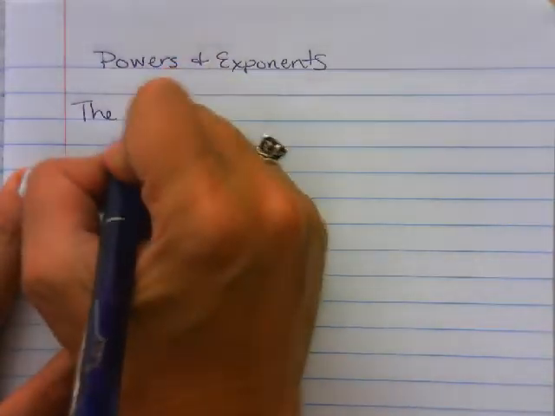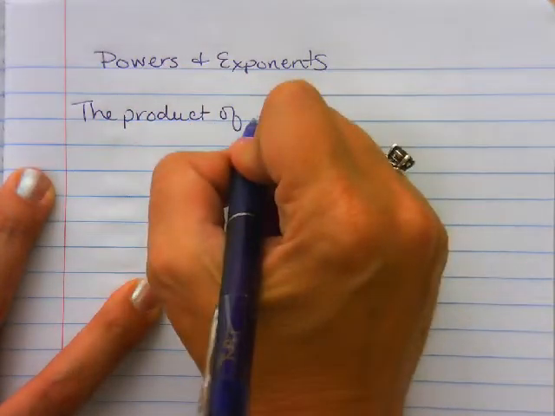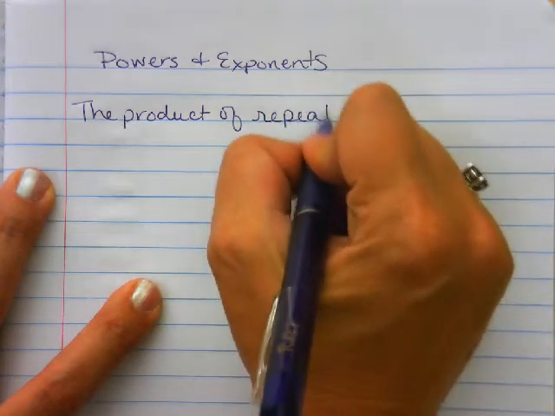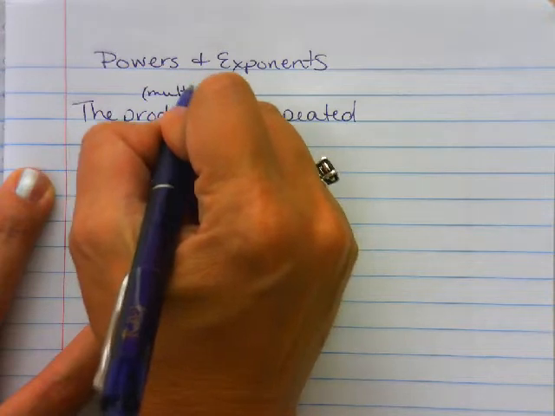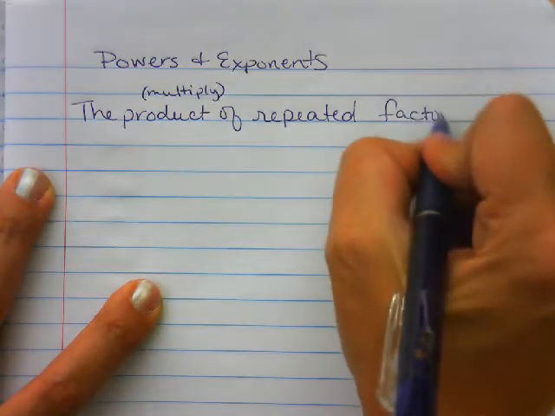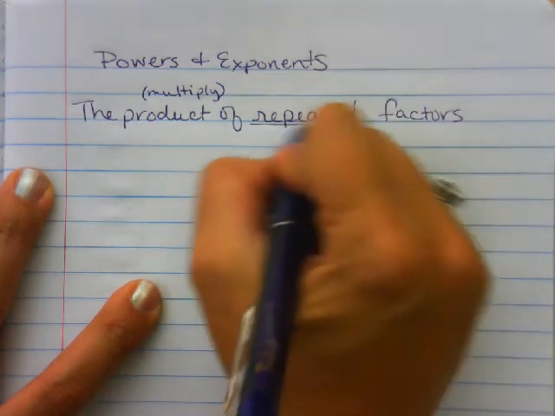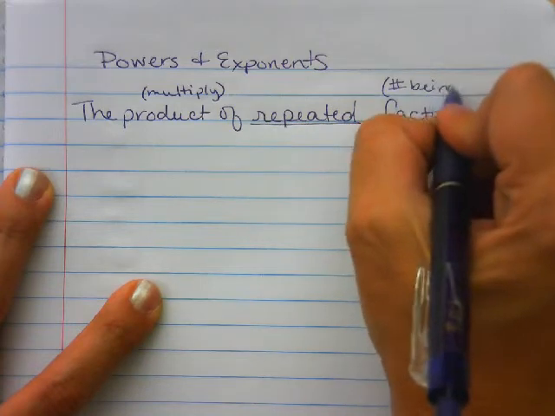So let's review. The product of repeated factors can be expressed as a power. Remember, product means multiply, and factors are the numbers being multiplied.